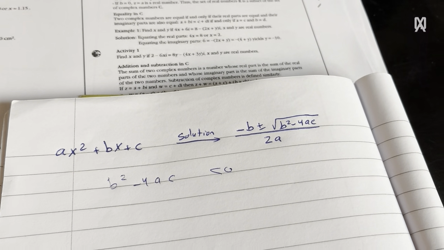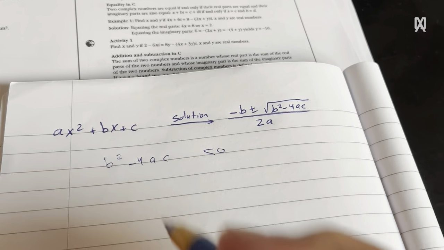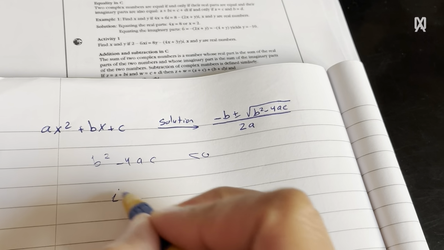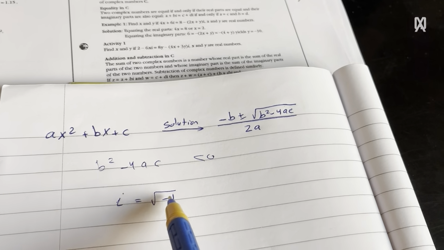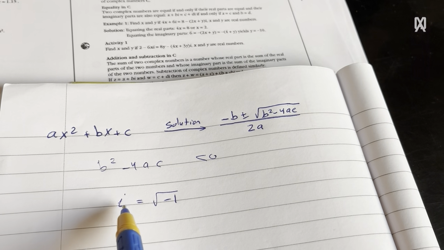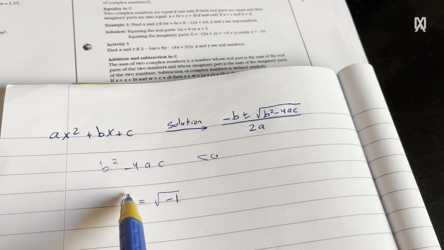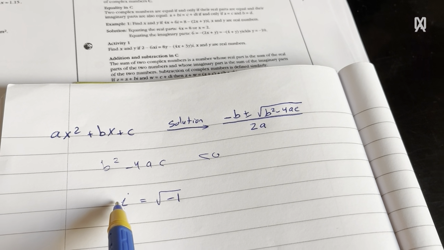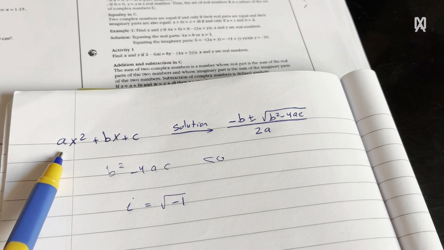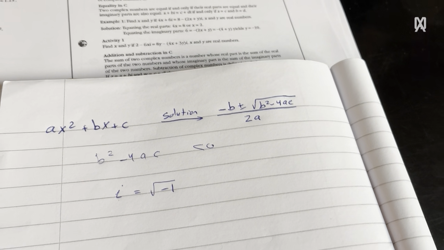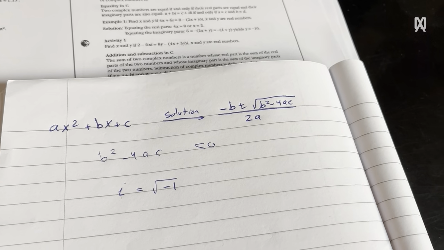So they invented something called the imaginary number. The imaginary number i is equal to radical minus 1. So if you have radical minus 1, you denote it by the letter i. In this case, the solution of this equation will be a complex number.